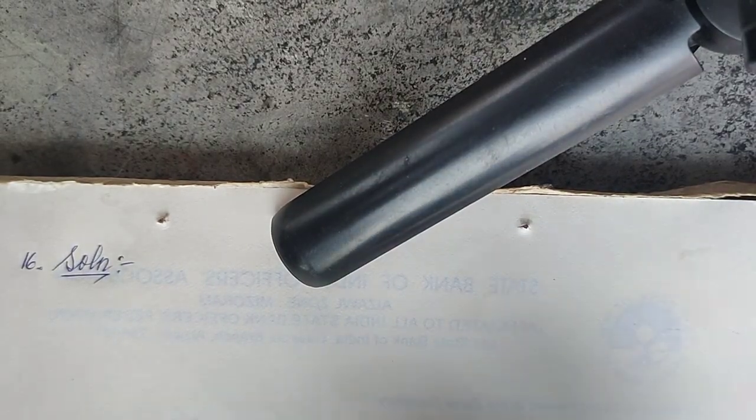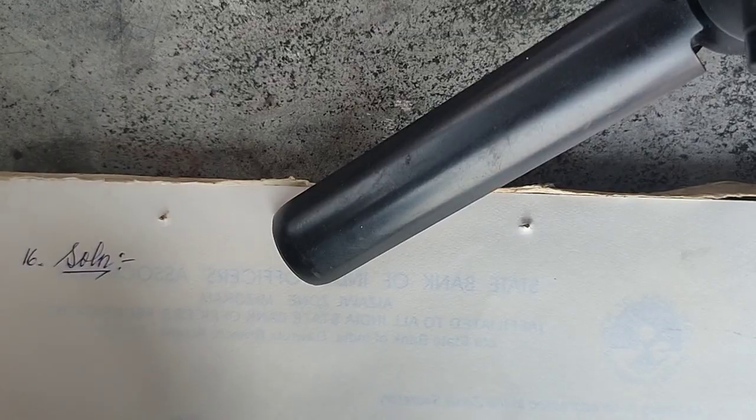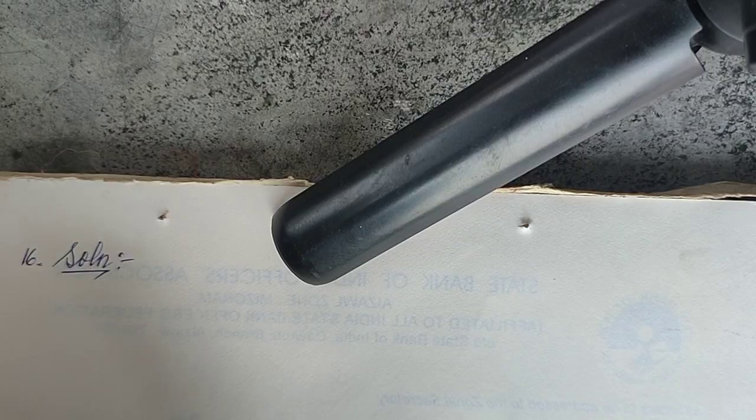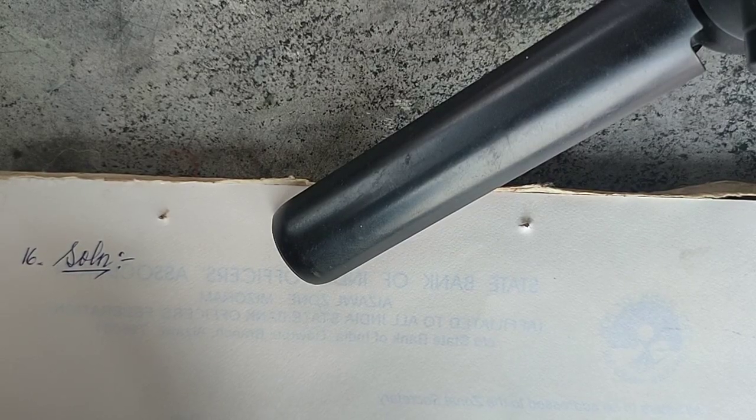Question number 16. The length of the hypotenuse of a right triangle exceeds the length of the base by 2 cm and exceeds twice the length of the altitude by 1 cm. Find the length of each side of the triangle.